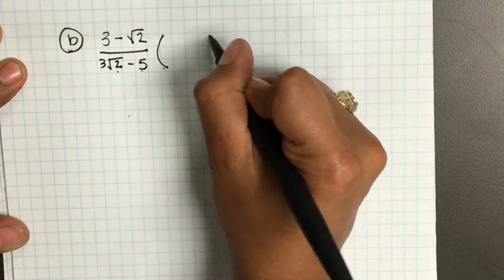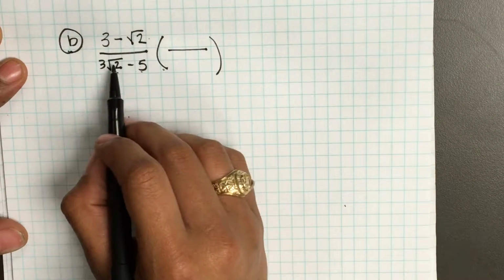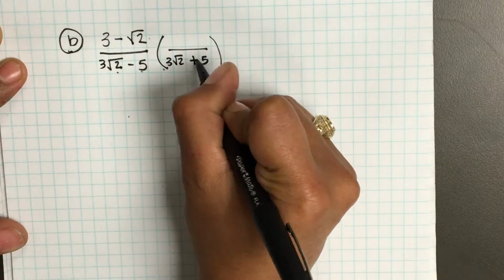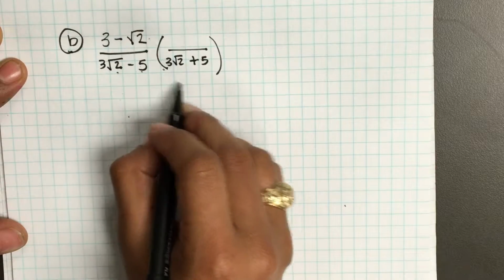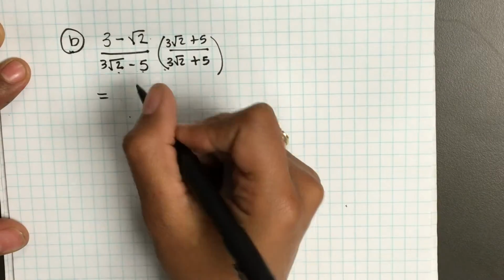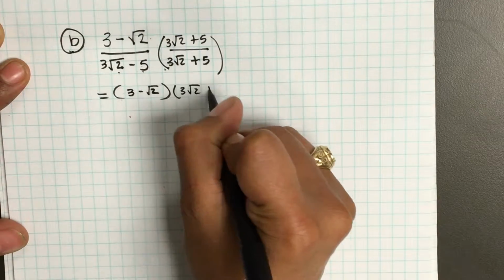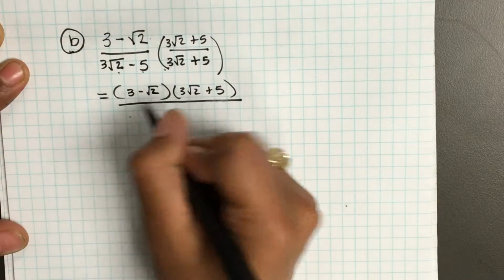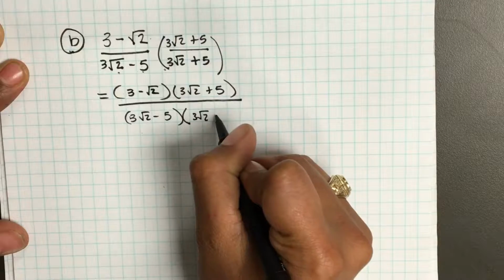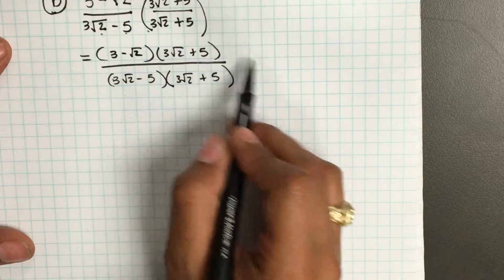So here we're going to use our lovely conjugate of this technically binomial right here. So this is going to become 3 root 2 plus 5. And I know that's going to give me a whole number eventually. And then whatever you do to the bottom, you do to the top. Okay, I'm just going to rewrite it more clearly now. And then we do 3 root 2 minus 5 times 3 root 2 plus 5. Okay, and now we would multiply these two together.